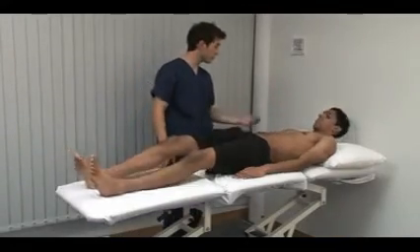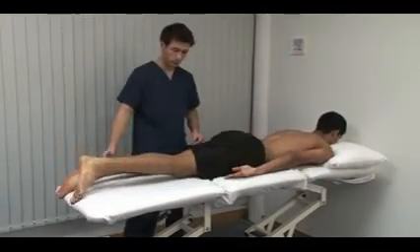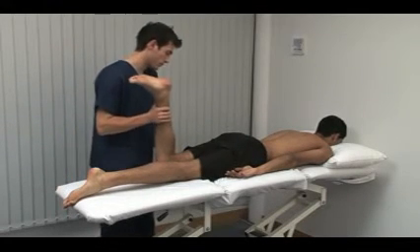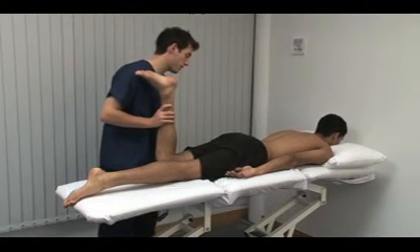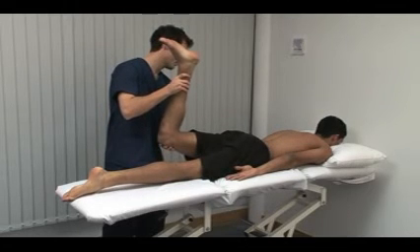Now could you roll over onto your front? Lie the patient prone for the femoral nerve stretch test. I'm just going to bring this leg up. Flex the knee, and then extend the hip. This stretches the femoral nerve. I'm going to lift this leg. Let me know if there's any pain. A positive test will cause pain in the back or front of the thigh.